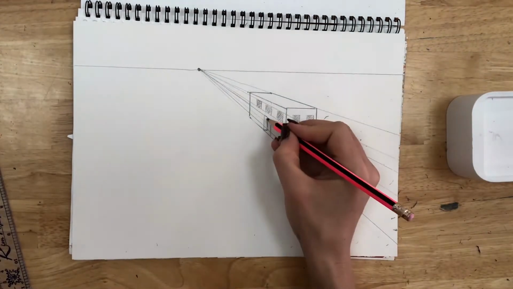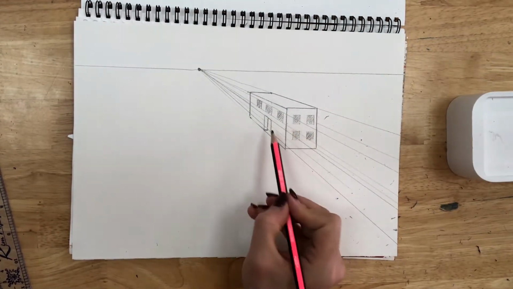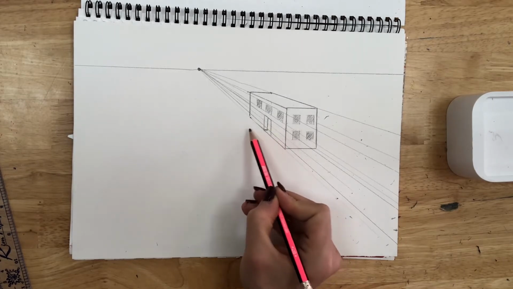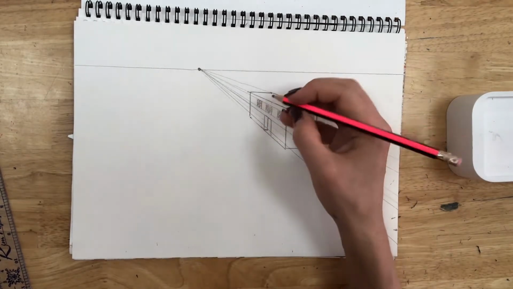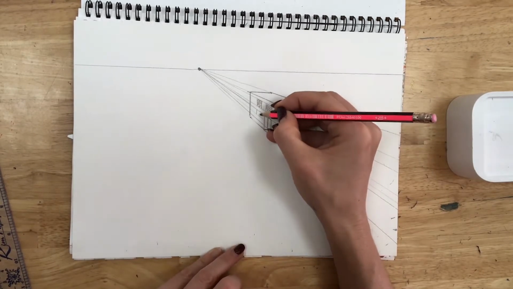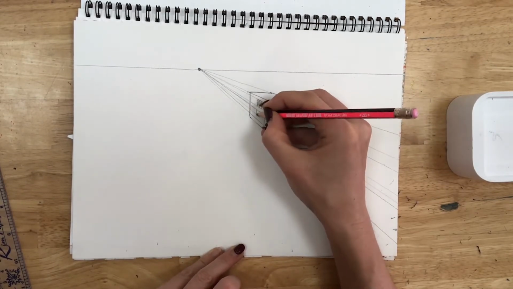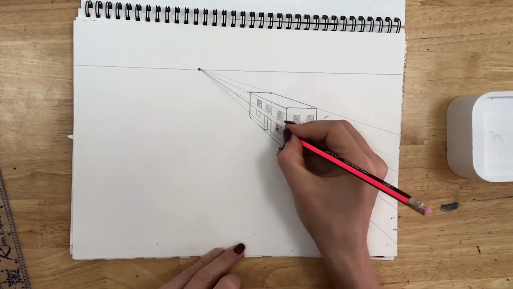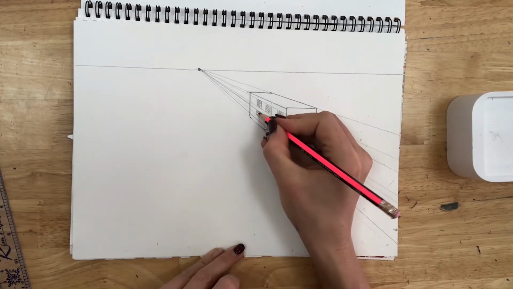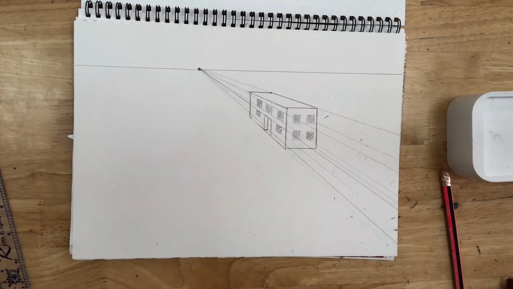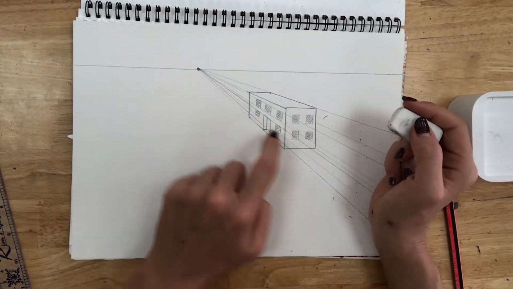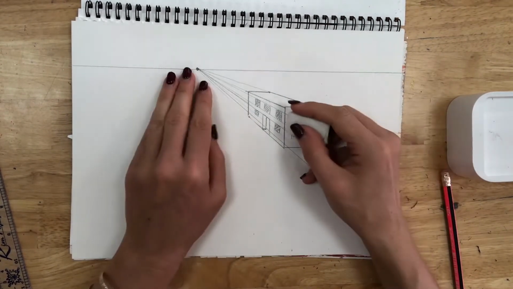And then it will appear that I'm showing the interior wall here and giving it some depth to the drawing. Okay, and now I can remove all of these guidance lines that I don't need and just keep the detail and just keep the outline of the building.